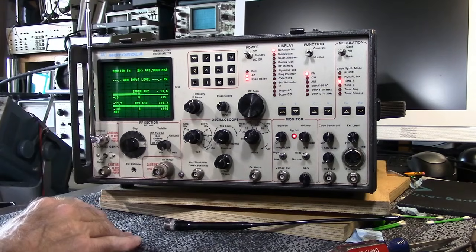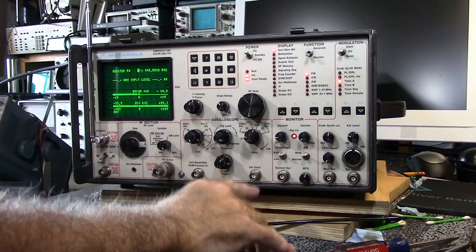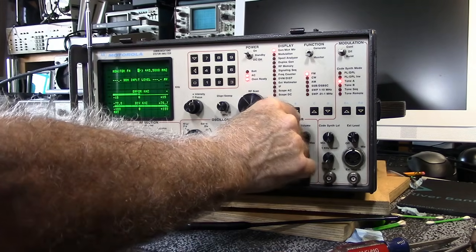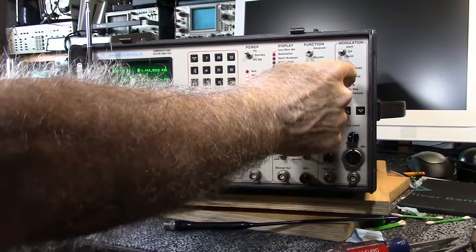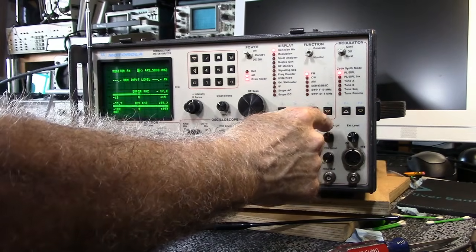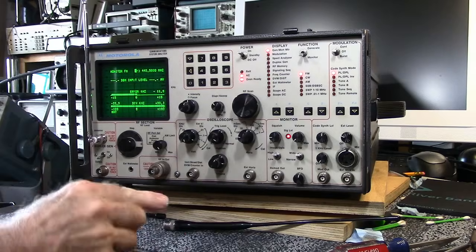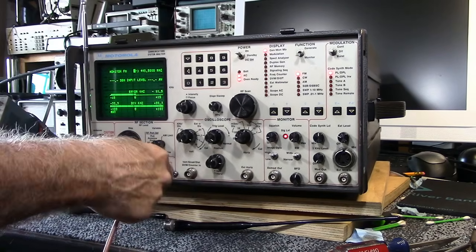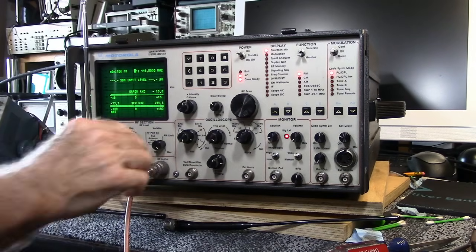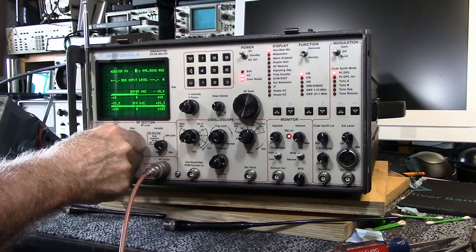For some reason, which I think is operator error, this shouldn't matter. It's on FM going through the RF in/out connector, which means I've got to push this. Please attenuate. Now we can do that.